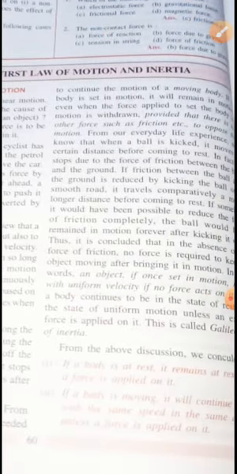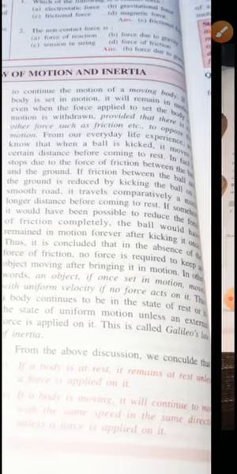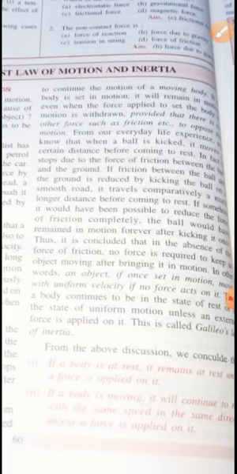In everyday life experience, if you want to move an object, some external force has to be applied on it. If there is no external force, the object remains in its state of rest or state of motion. Based on that, we'll be learning two concepts here: one is inertia, the other one is force.